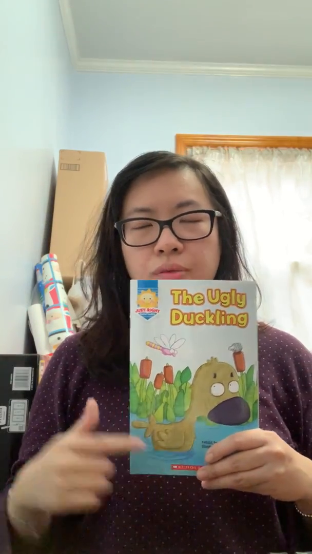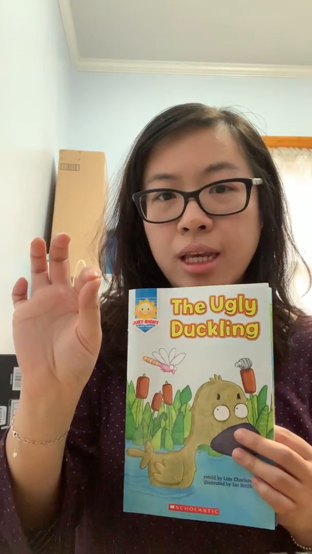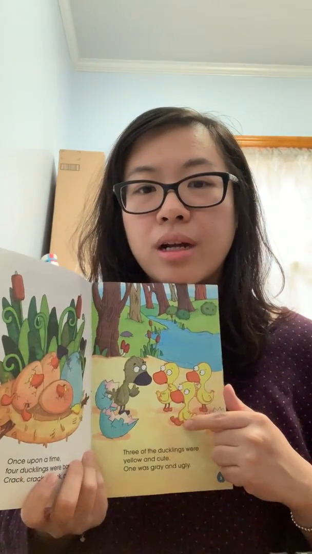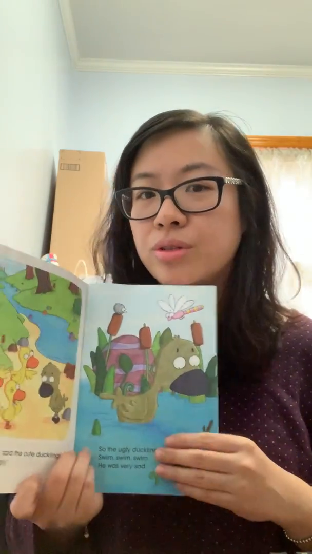I'll think, what was the most important part of the book? So the first thing I will drop down is, let's see, the duckling was born. The first part is the duckling is hatched from the egg and he's gray color and ugly. So the first thing I will drop down for the duckling is he is born. He is ugly and gray color. And then the yellow ducks reject him and he got sad. So this is the first part.